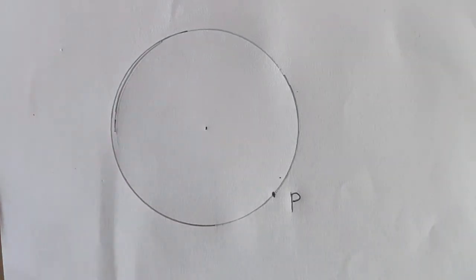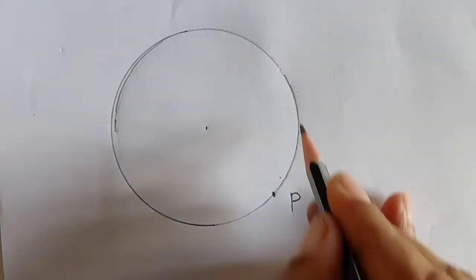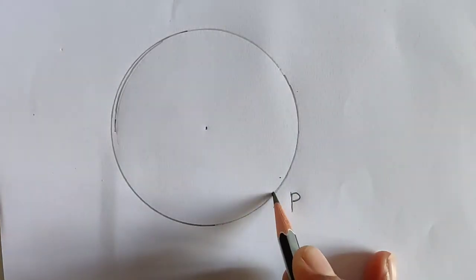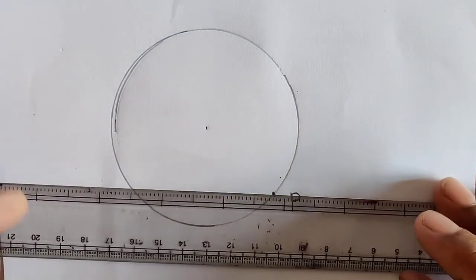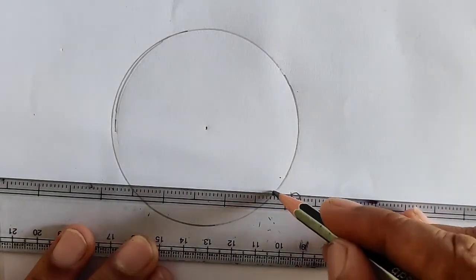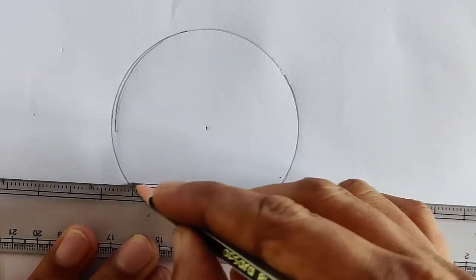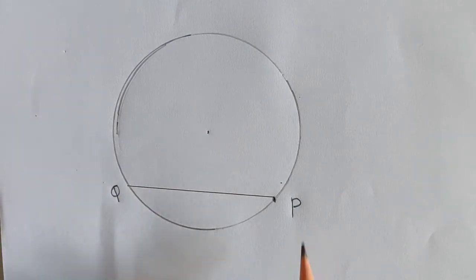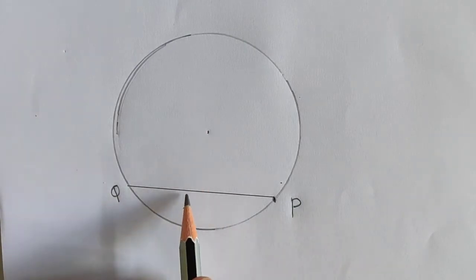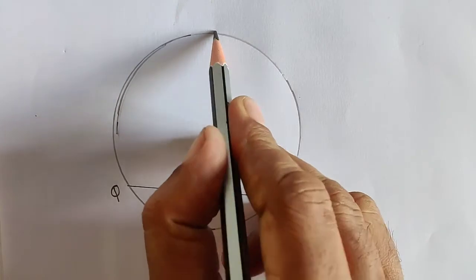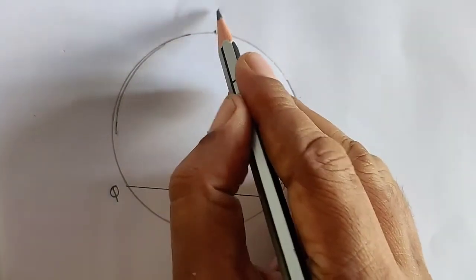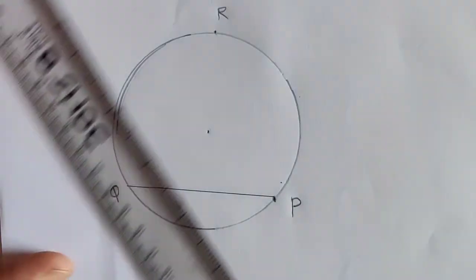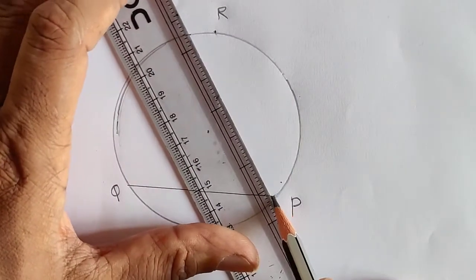So for that first take point P here, not here. Then draw one chord PQ. Draw any chord PQ. Here it is point Q, chord PQ. Now on the opposite side of that chord PQ take point R and complete triangle PQR.